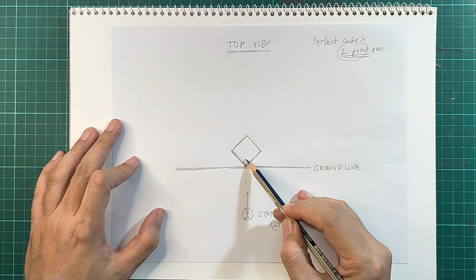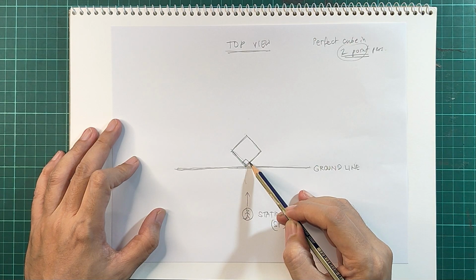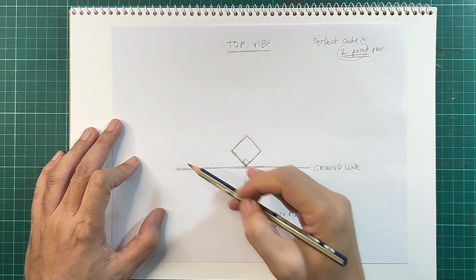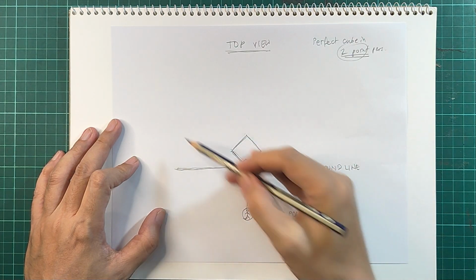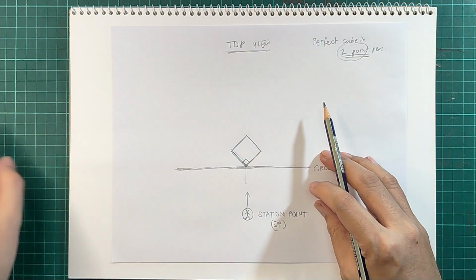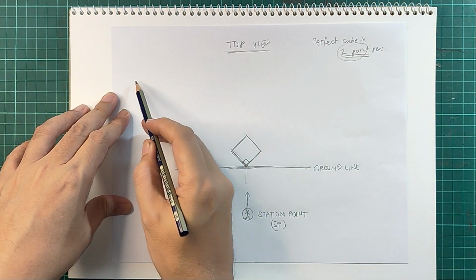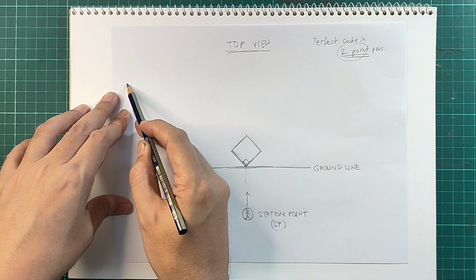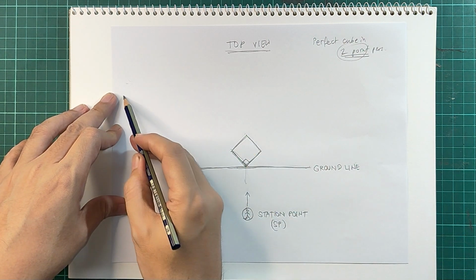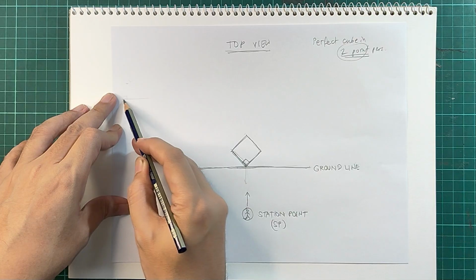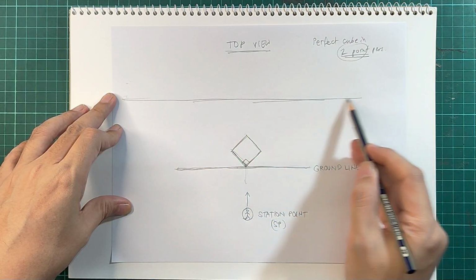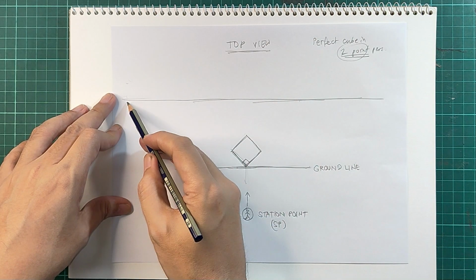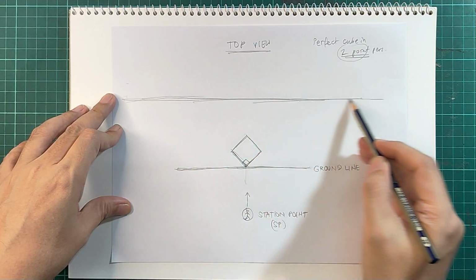Now, because this is 90 degrees, we're now going to start projecting lines towards our horizon line in 90 degrees as well. So I'm going to set up my horizon line around here. This is in the infinite distance, our horizon line.